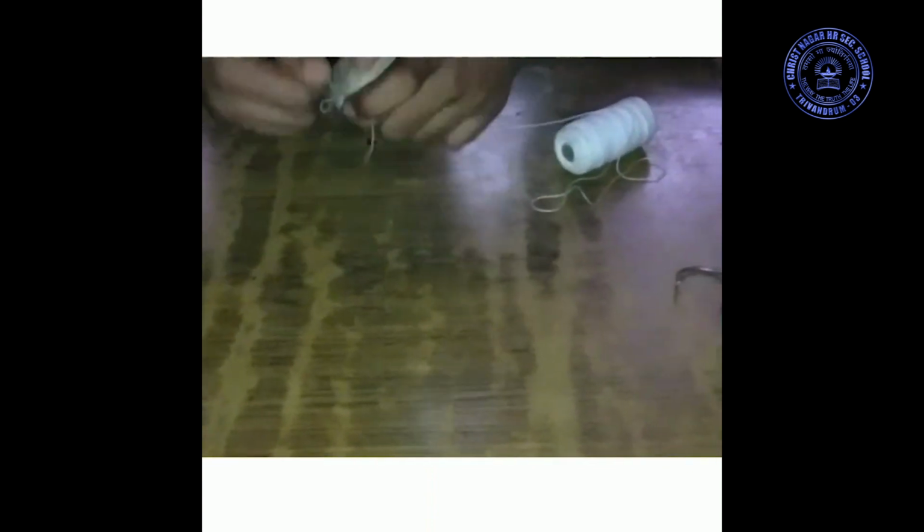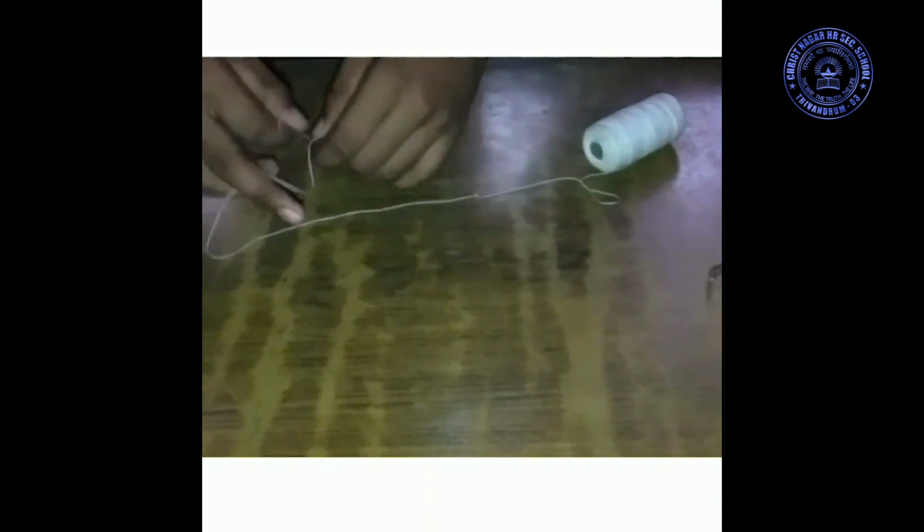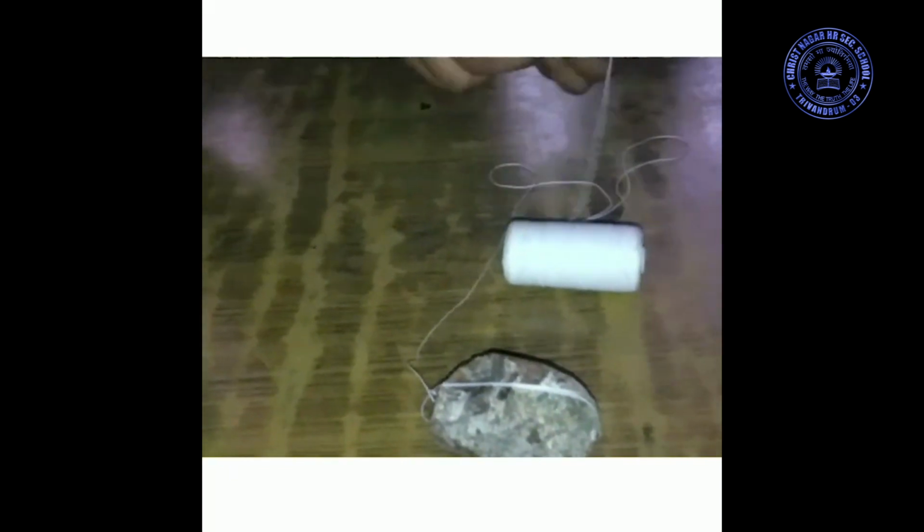So now I am going to do an experiment to find the relative density of a solid using Archimedes Principle. Now I have taken a thread and tied it to a stone, and made a hook at the end of the thread and attached it to a spring balance. Now the apparatus is ready. Now the weight of the stone is shown as 225 gram when it is placed in air.